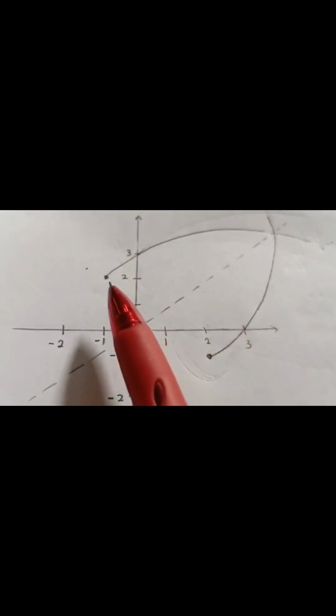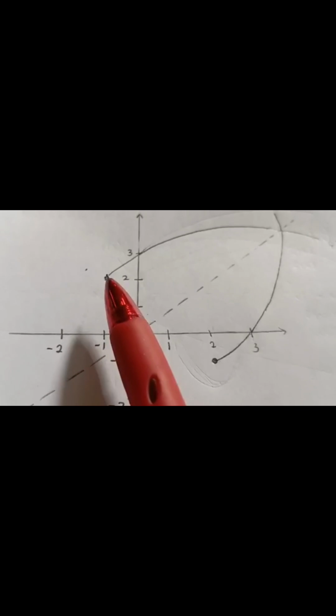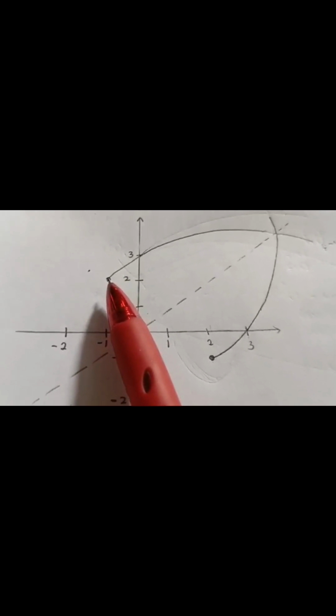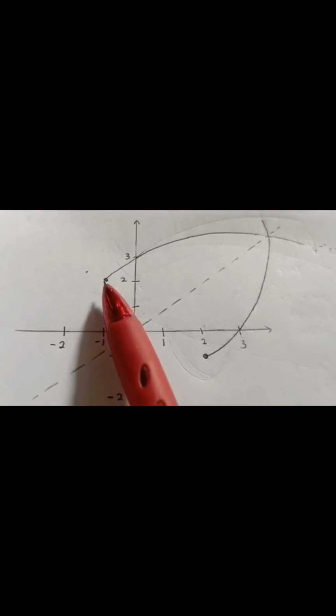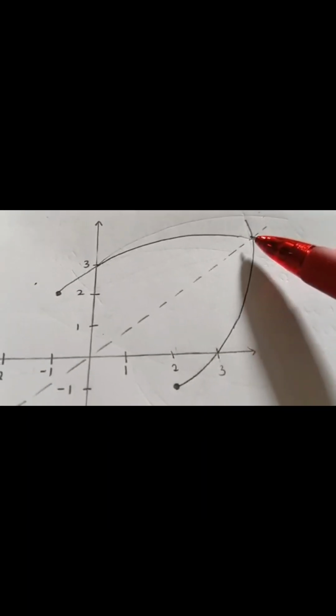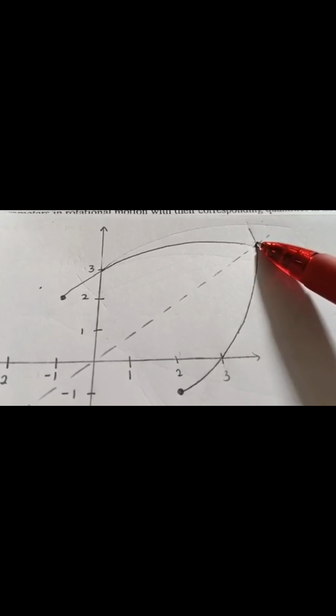So same with f(x), the dot must be dotted, then just draw it and reflect at the line y equals x.